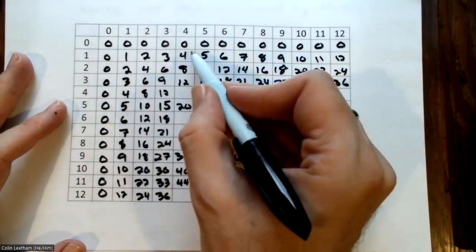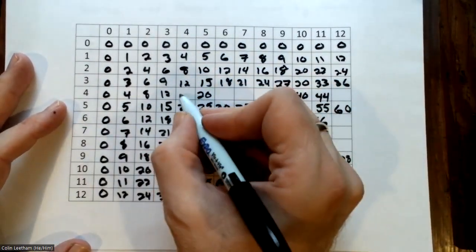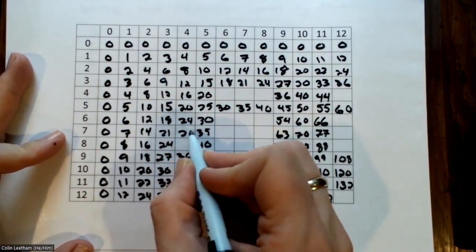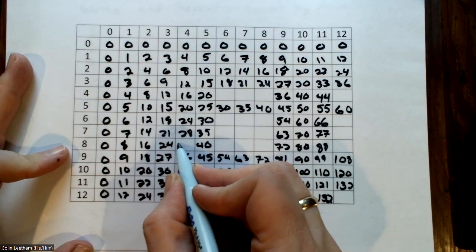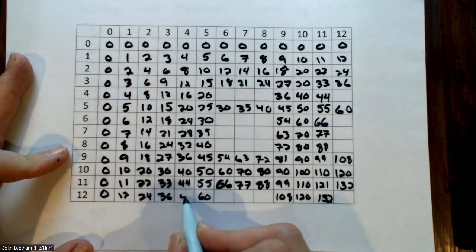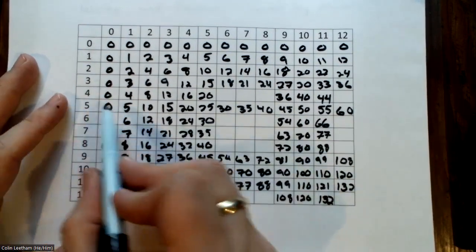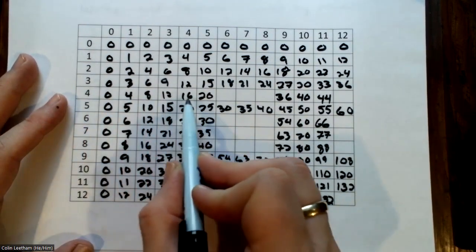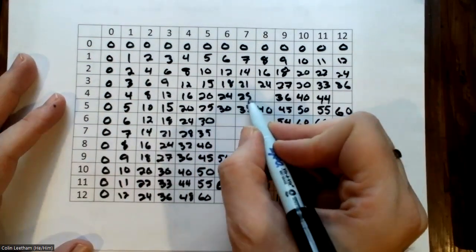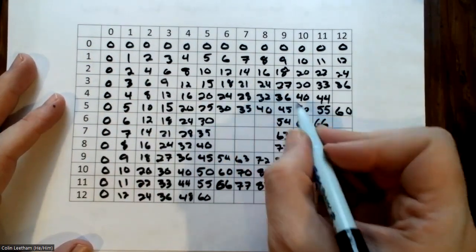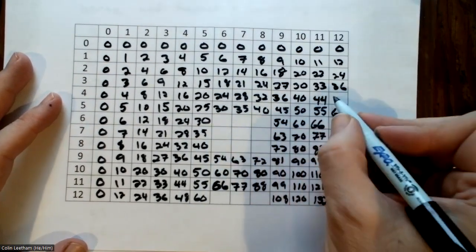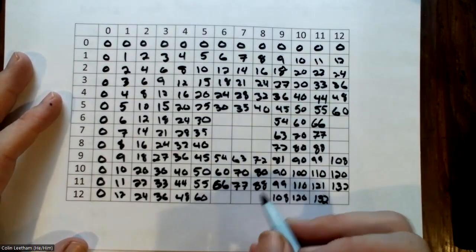With our fours, 4, 8, 12, 16, 20, 24, 28, 32, 36, 40, 44, 48.